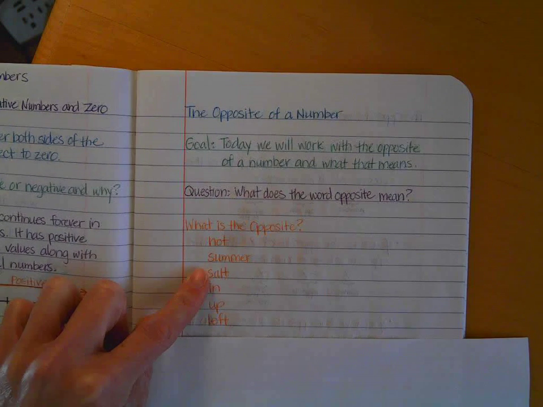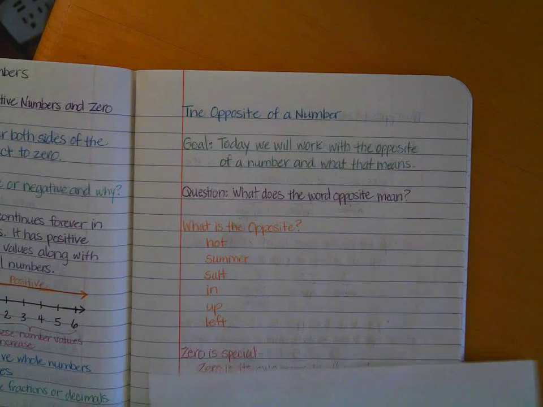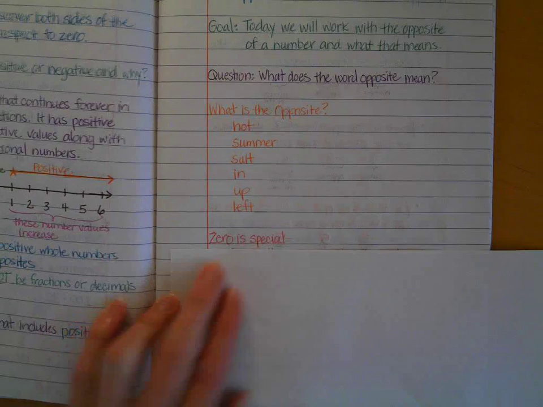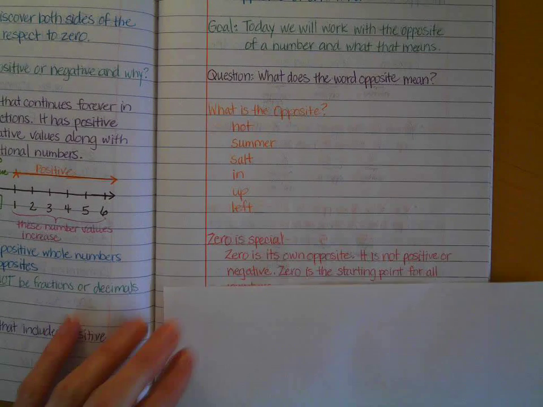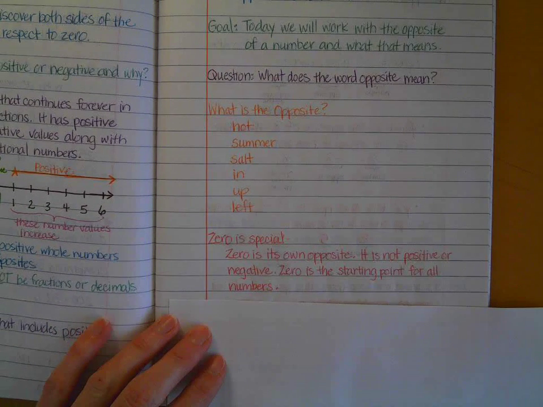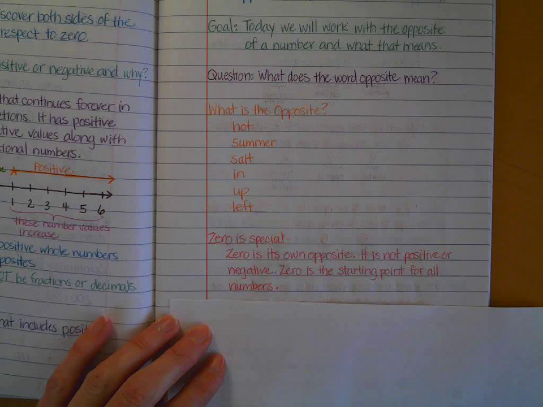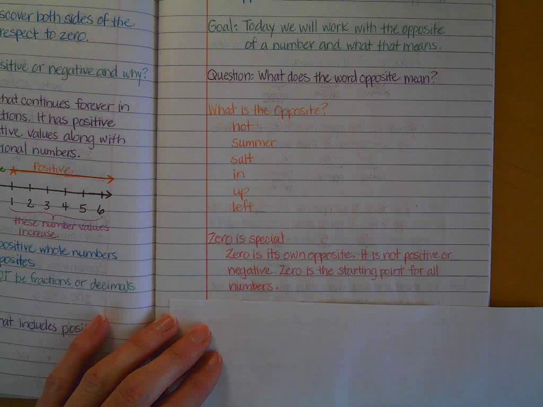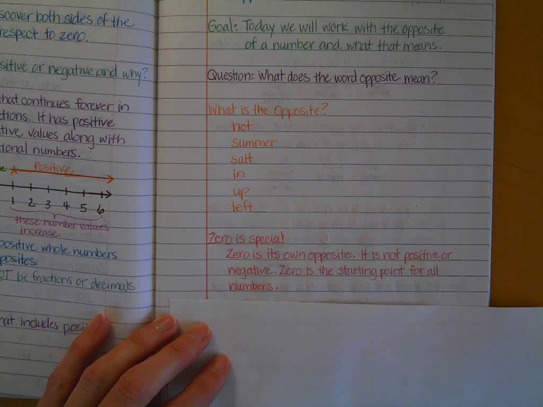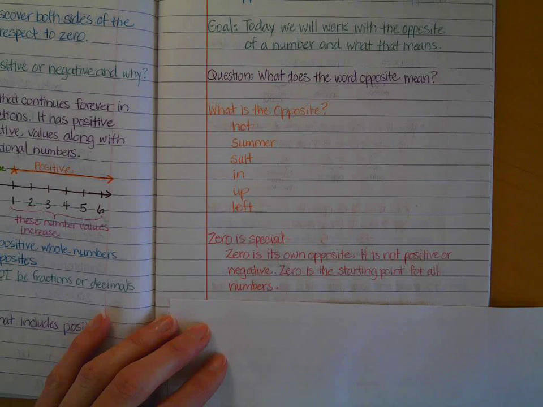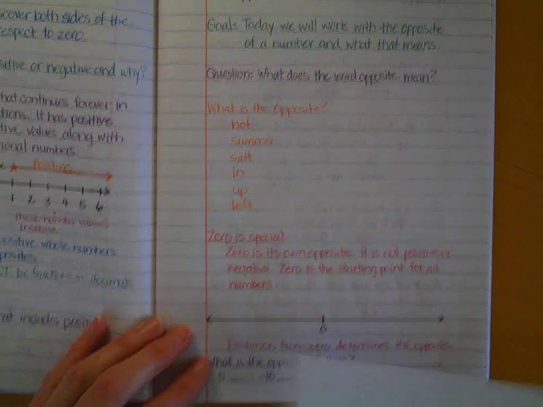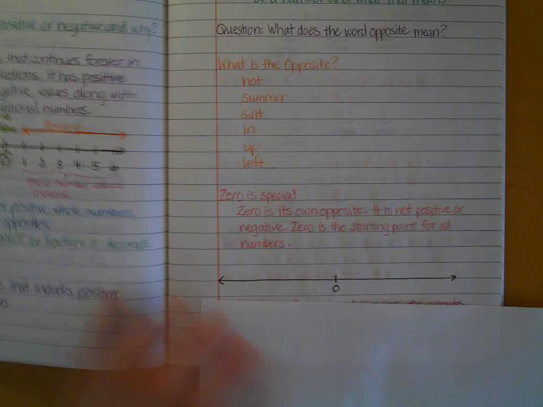And so I was trying to get your mind thinking about what the opposite would be. Going into that idea a little bit further, talking about 0, we know that 0 is special. The reason why 0 is special is because 0 is its own opposite. It doesn't have one. 0 is 0 is 0. It is not positive or negative, and 0 is the starting point for all numbers. So when you're starting to use the number line to add, subtract, multiply, divide, you always start at 0 because that's the starting point.